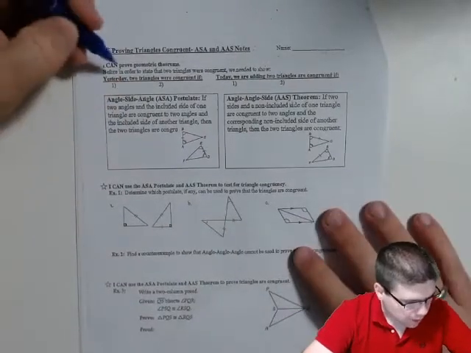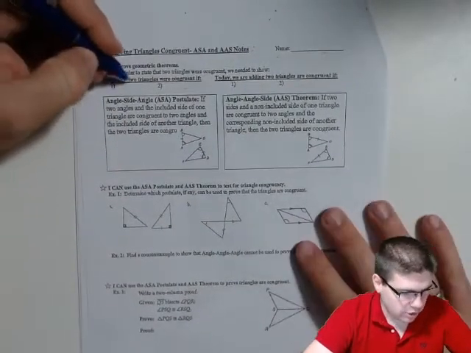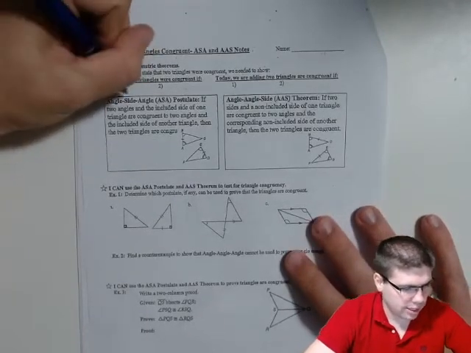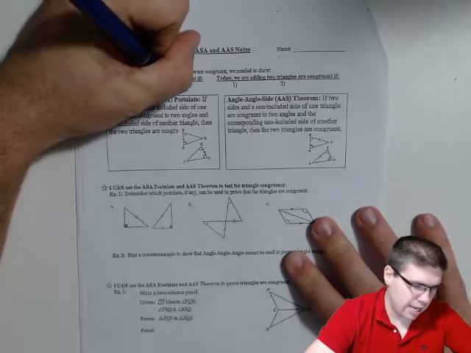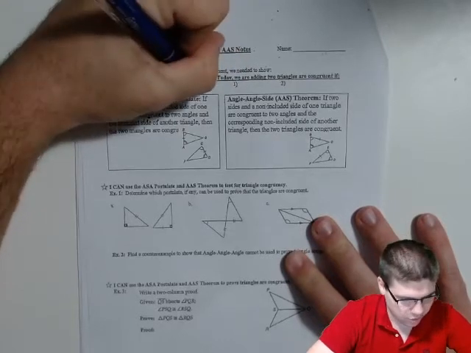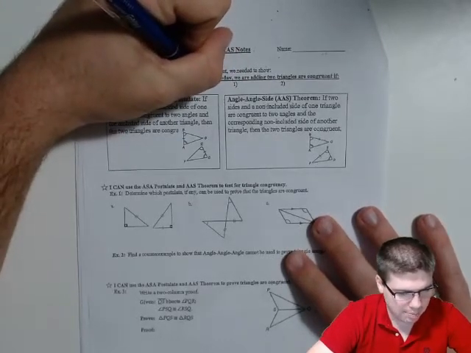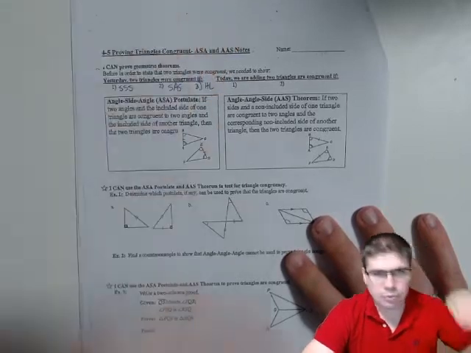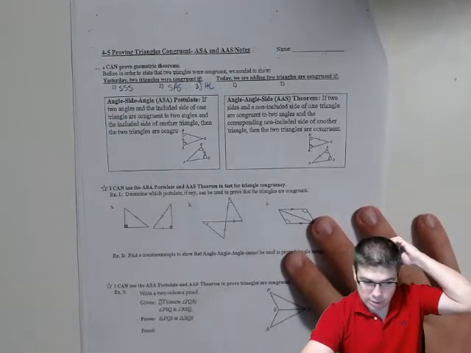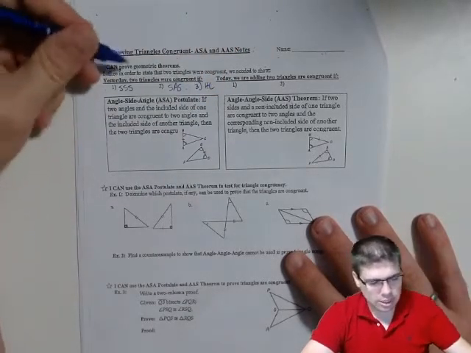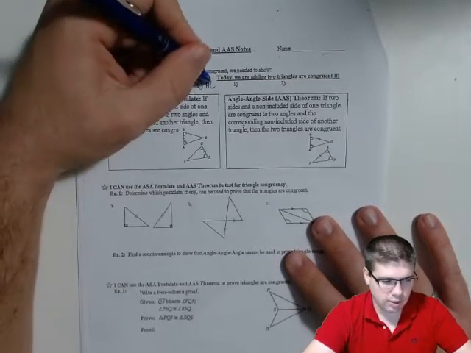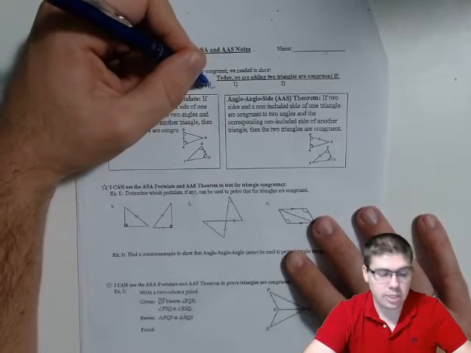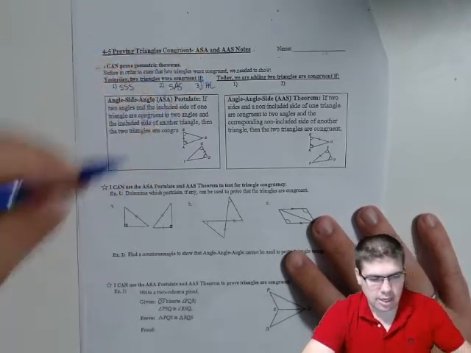So in the last lesson, we learned that two triangles were congruent if we had either side, side, side, or side, angle, side. And then we even threw in a third one, hypotenuse, leg. So we had all three of those. Each of those involves, so this one involves three sides, this one involves two sides and an angle, and this one technically involves two sides and an angle, the hypotenuse.